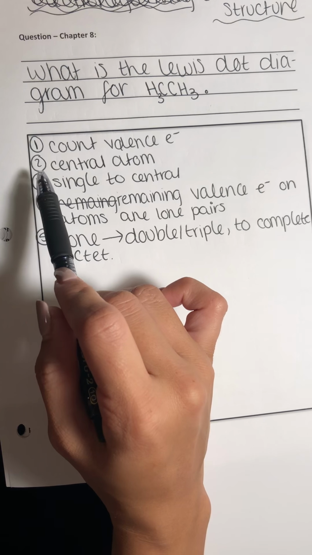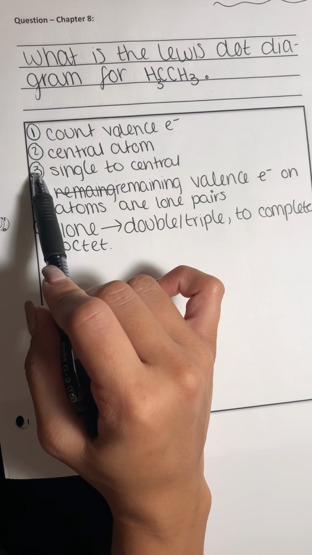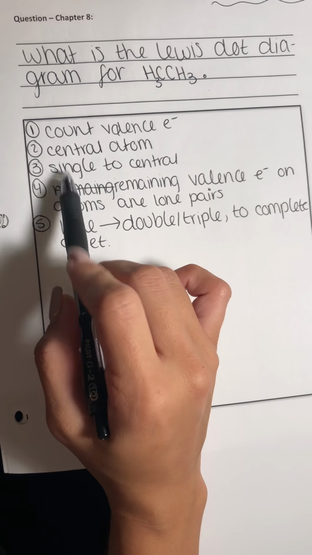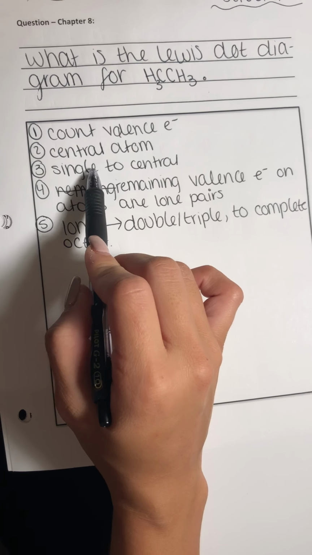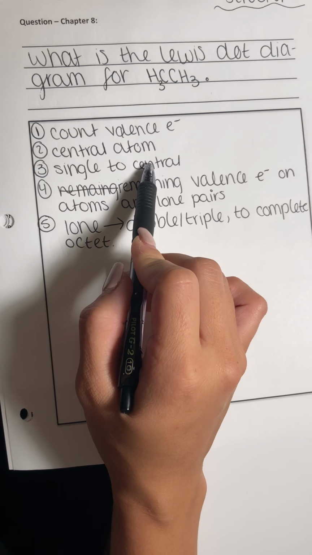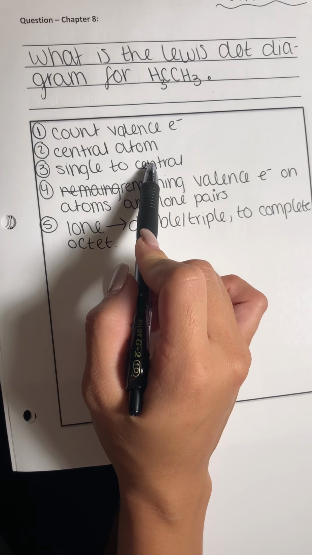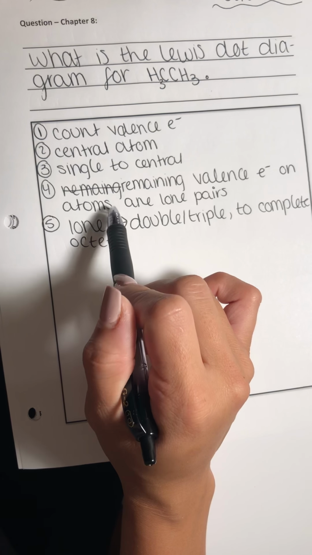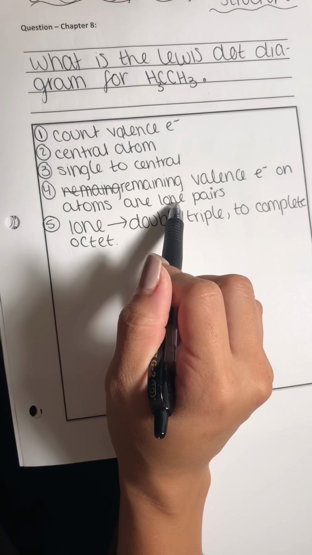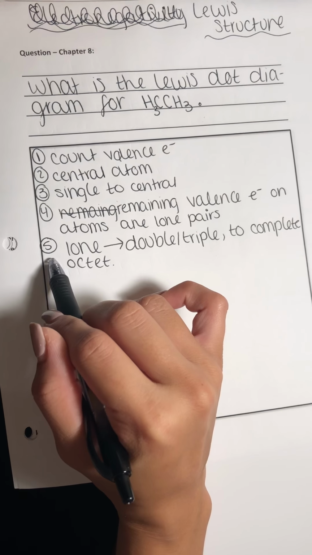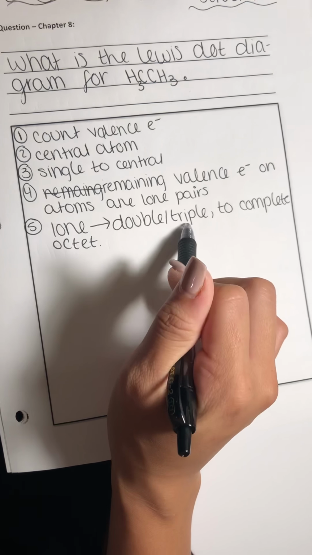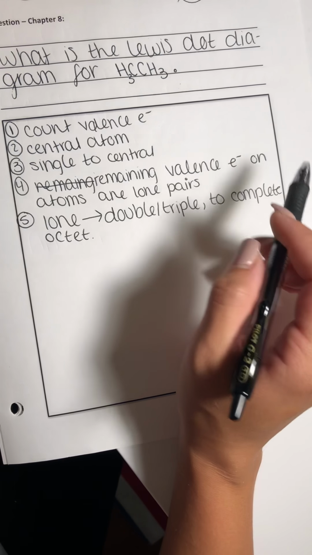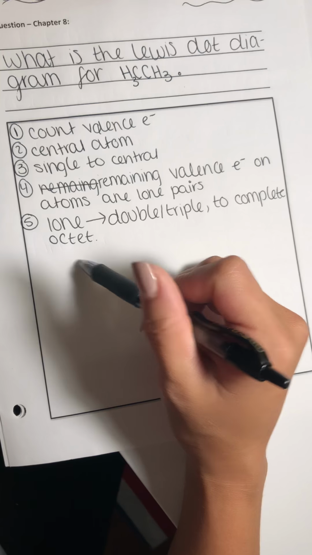And then step 3, you make single bonds to the central atom, no more than that. And then you take the remaining valence electrons on atoms, and those will be the lone pairs. Step 5, you turn lone pairs into double or triple bonds to complete the octet.